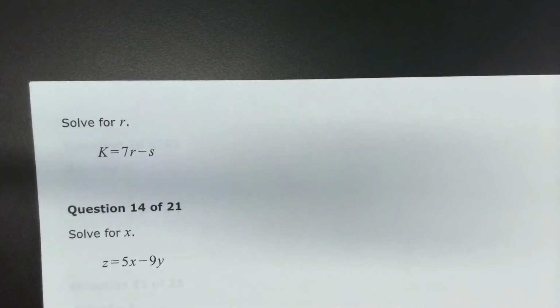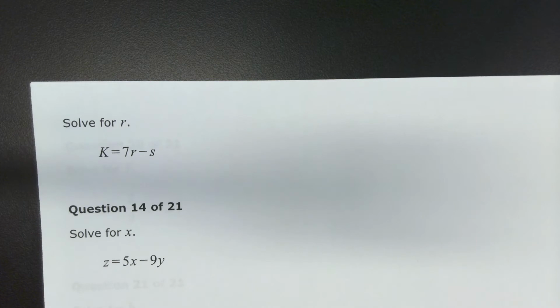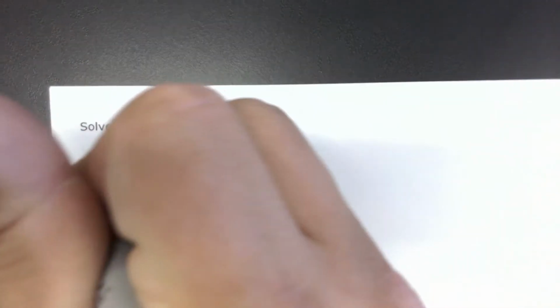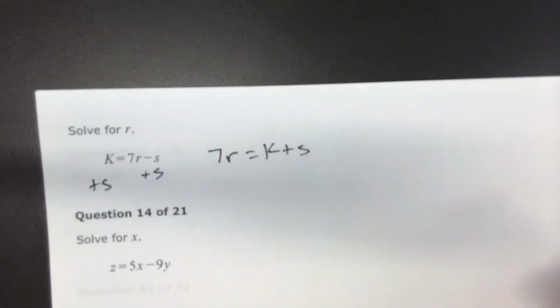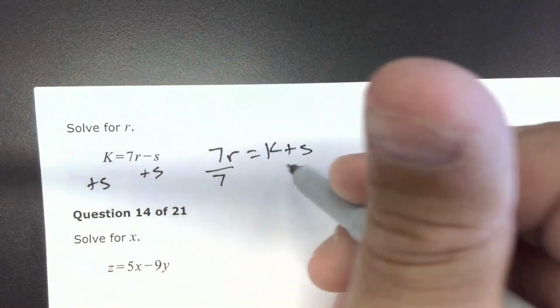Alright. We're going to solve for r here. Now, if you think about it just like solving an equation, nothing changes. We've solved this as a multi-step equation. The only difference is you're not just going to have one number on the other side. You're going to have a bunch of variables. So in this case, we're going to add s because we're solving for r, and I'm going to move r over here: 7r equals k plus s. And then to get r alone, we're going to divide by 7.